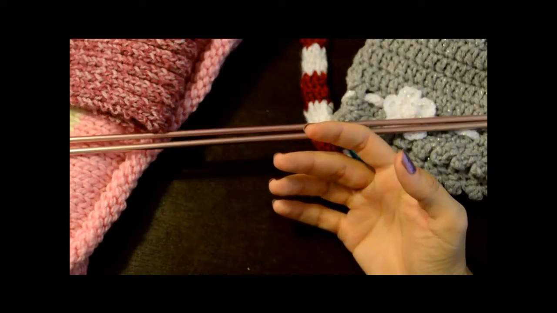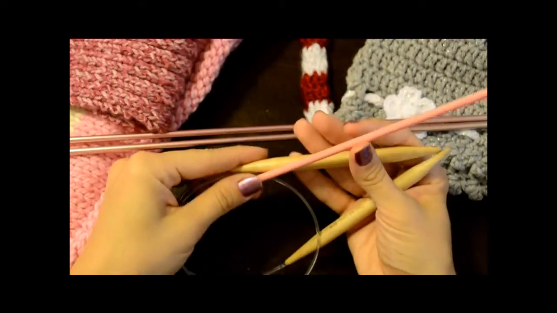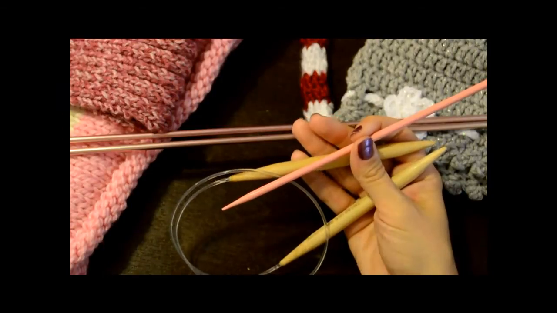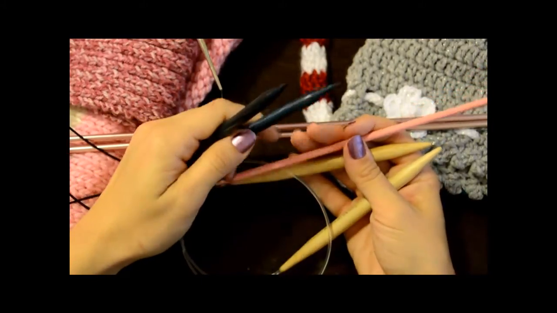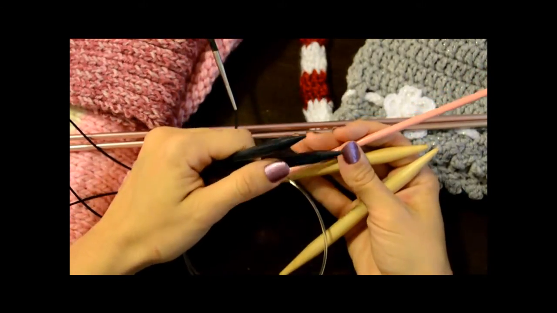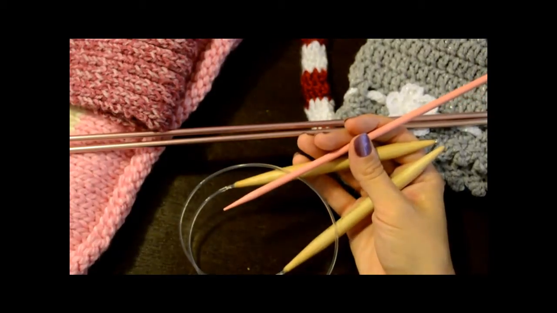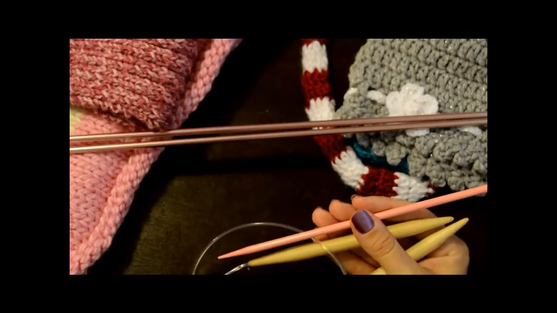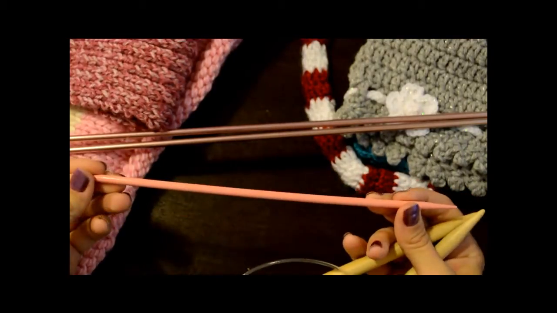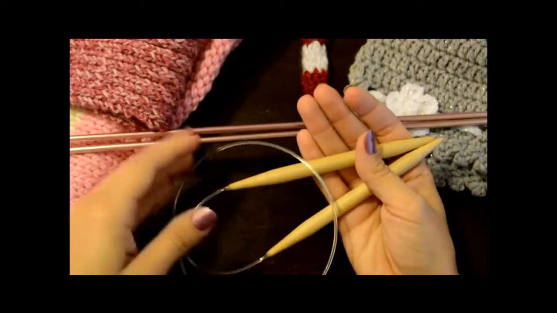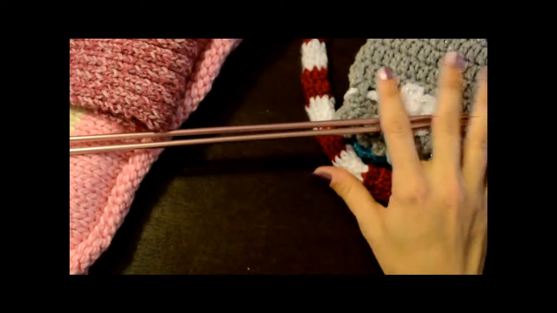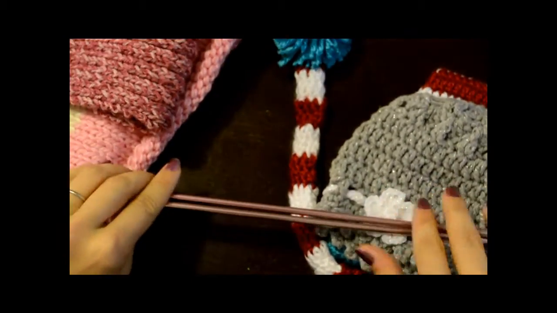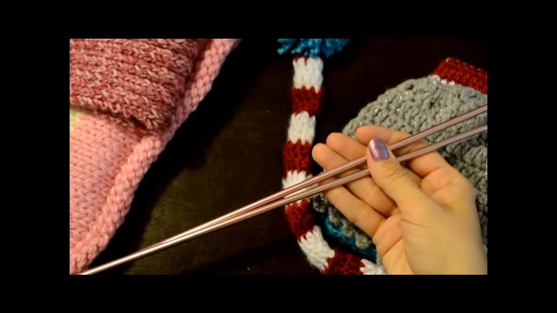And of course, everything comes also in different materials. These that I just showed you are made out of birch. And birch is a very smooth surface, but not quite as smooth as these aluminum ones that we just showed you. And then they'll come in also plastic, like this one here. These are bamboo. And of course, in crochet hooks, you'll have the same thing. And you notice that they're all different sizes.